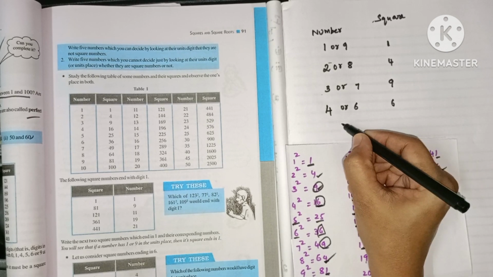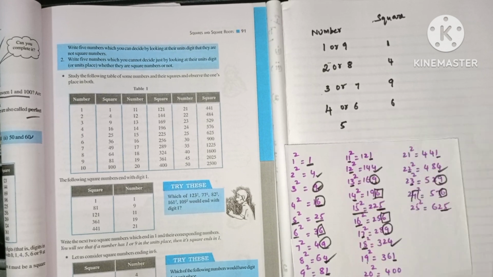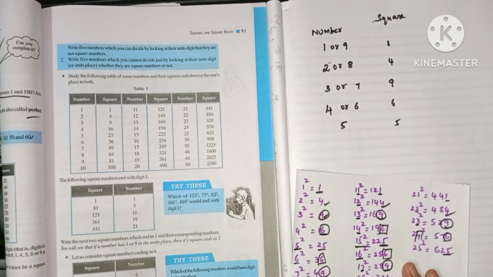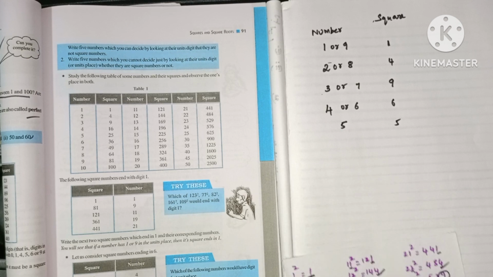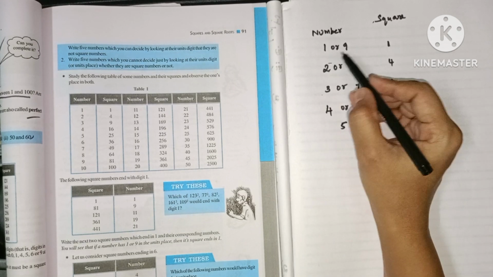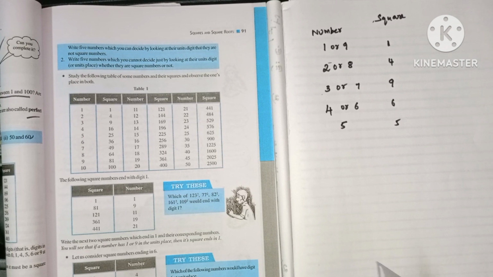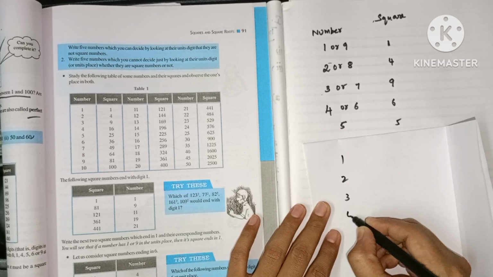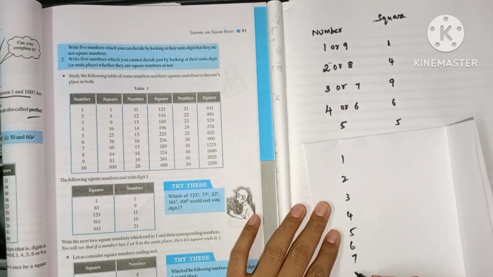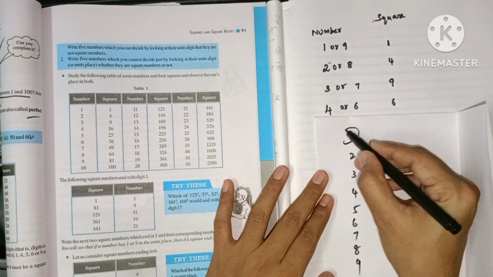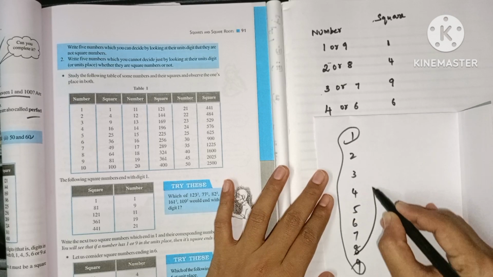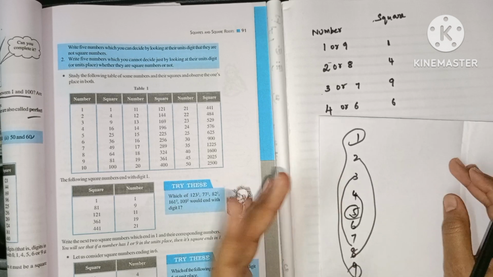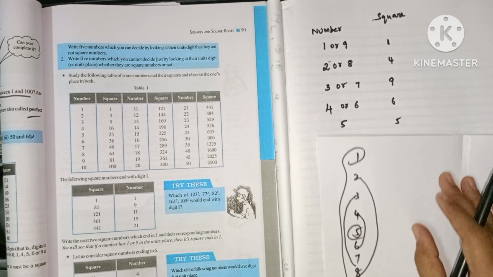So if a digit has 5 in the units place, its square also has 5 in the units place. So it will be very useful to solve the problems. Okay, students, very easily you can remember this. So the pattern also, if you write like this, 1, 2, 3, 4, 5, 6, 7, 8, 9: 1 and 9, 8 and 2, 3 and 7, 4 and 6, and 5 will be the one. Very easily you can remember.